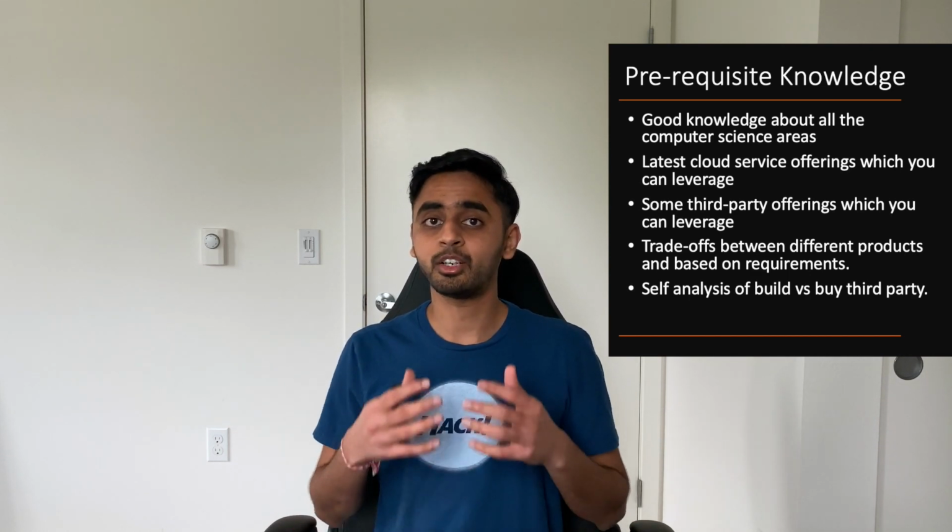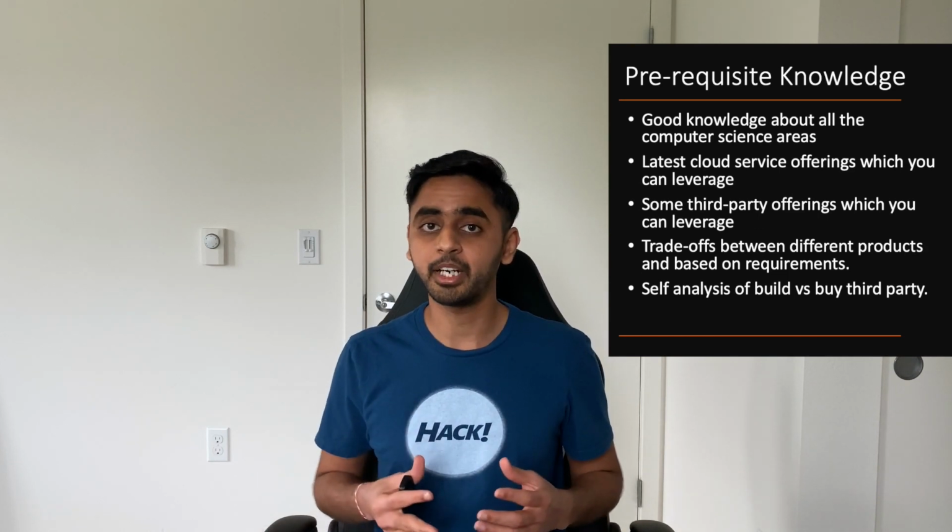The second thing is the latest cloud offerings from different companies like AWS, Azure, and so on. If you have knowledge of those cloud services, you can leverage them while making this system design. The third thing is all the third-party company offerings which you can leverage while making a system design. So that information is important.